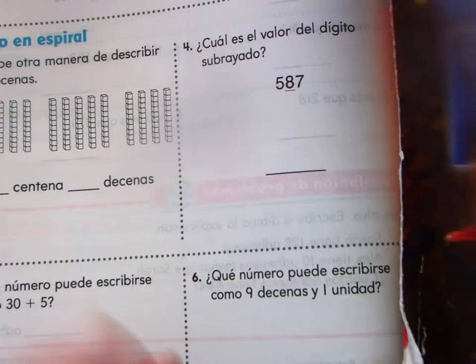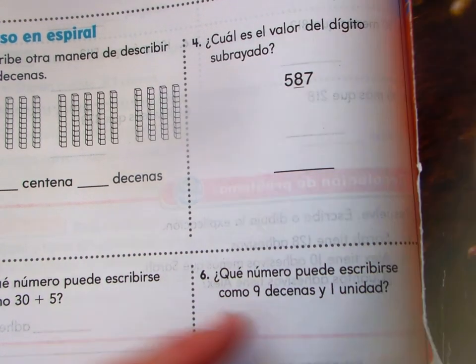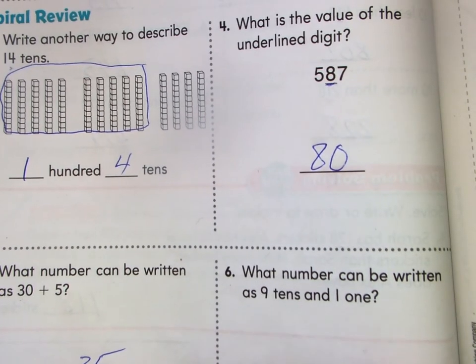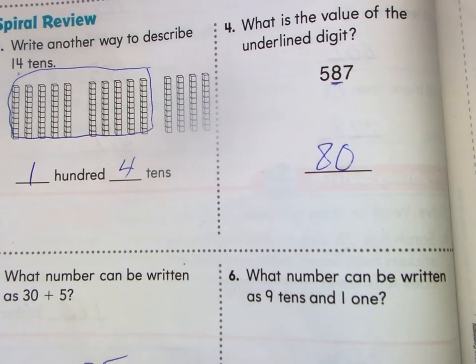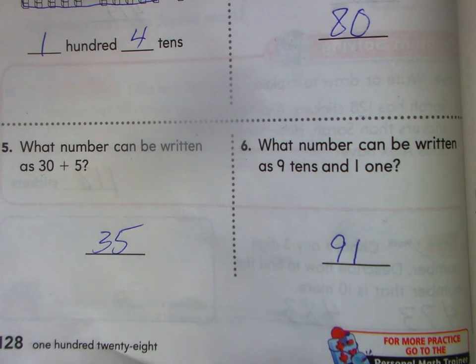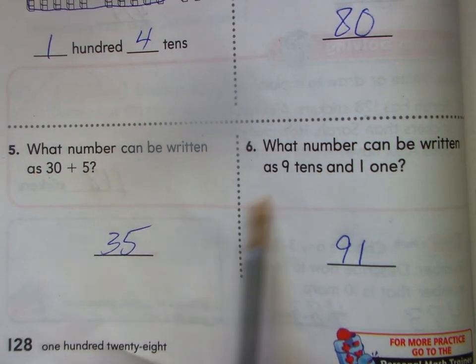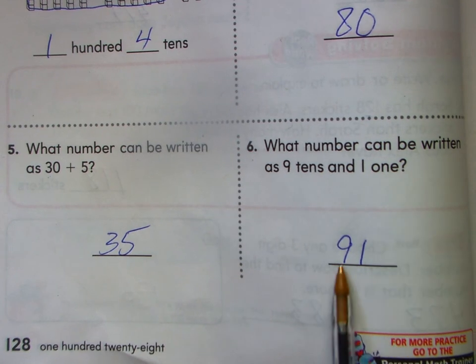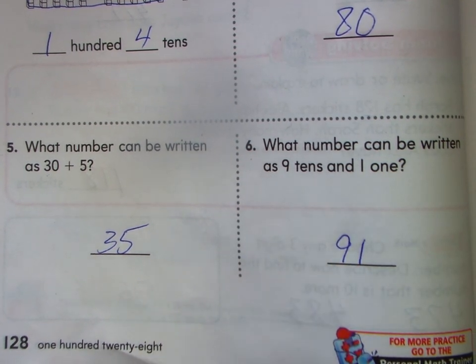That's the same. That's easy. ¿Qué número puede escribirse como 9 decenas y una unidad? 9 decenas. That's even easier. And 1 one. 91. Did you get those right? 30 más 5, 35. 9 tens and 1 one, 91. They're both very simple, aren't they? Did you get them right?